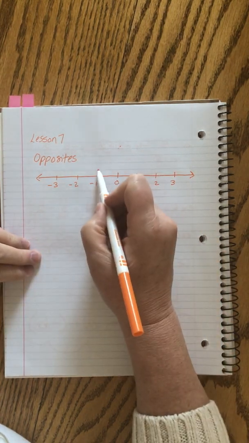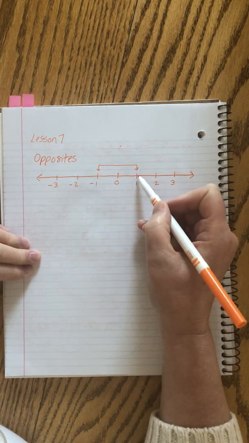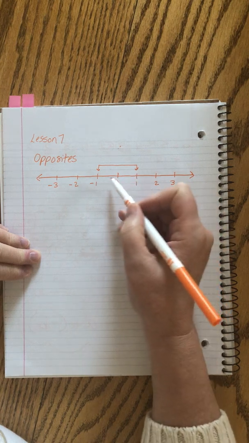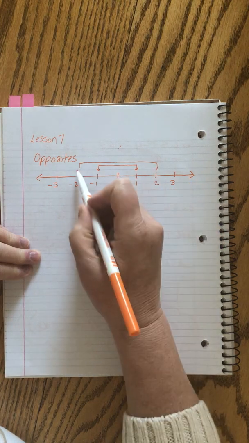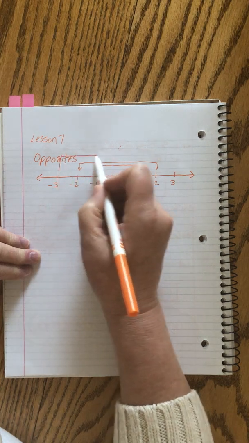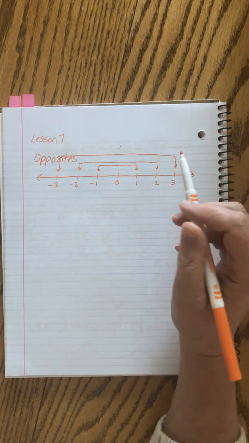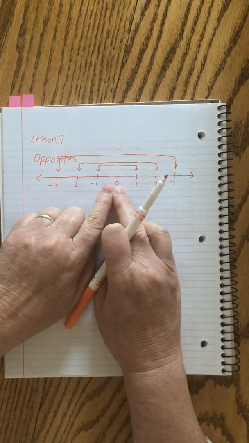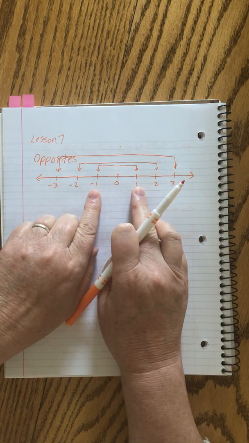And what I have done is I've drawn the positive numbers 1, 2, 3 and the negatives 1, 2, 3. Now, I'm sure that it's obvious to you that there's a pattern here, right? Equal distance from the 0, we have negative 1 and positive 1, negative 2 and positive 2, negative 3 and positive 3. And we could keep going, right? Every number has a matching number on the opposite side of 0.